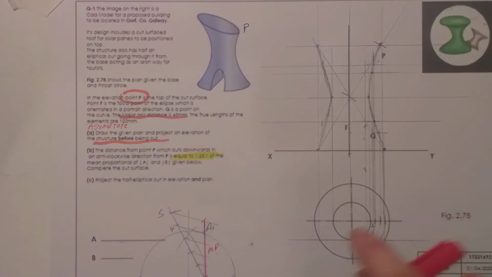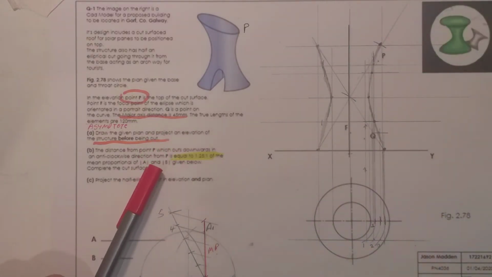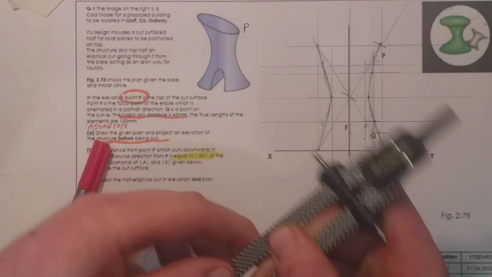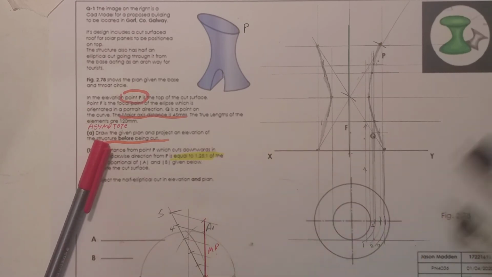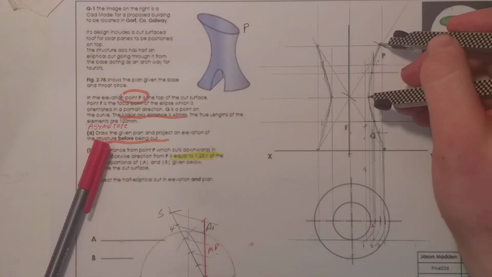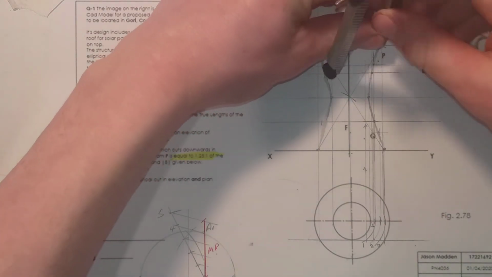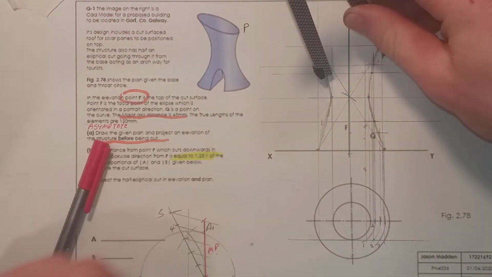Okay, so we come back to our question over here on the right. We're told in the question, P is the point which cuts downwards in an anti-clockwise direction from P. So we know our distance, so we're going to take our distance here of the mean proportion that we just found, and swing it from point P here in the plan.